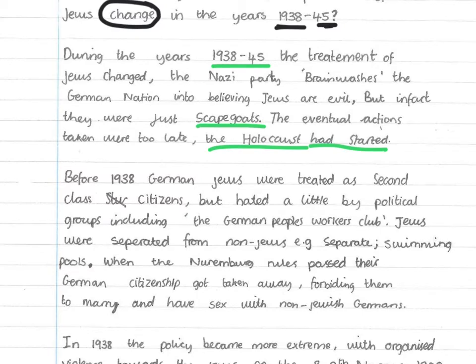I would have put that word turning point in your answer somewhere, because 1938 was that turning point. It was the beginning of violence against the Jews, and of course it got worse and worse. Another good word which you can use when talking about change is accelerate. So the violence accelerated during World War II. Okay, ways in which the answer could have improved.